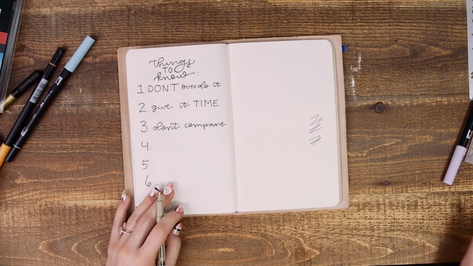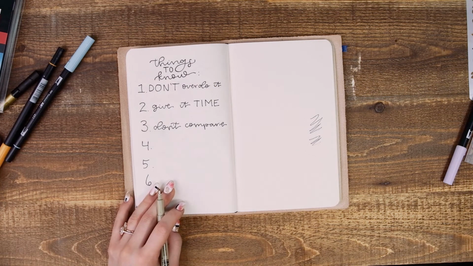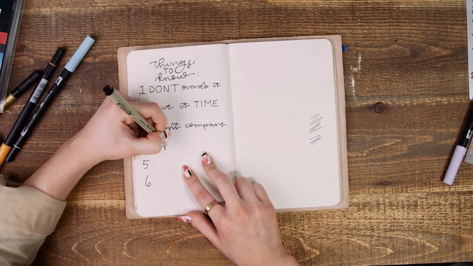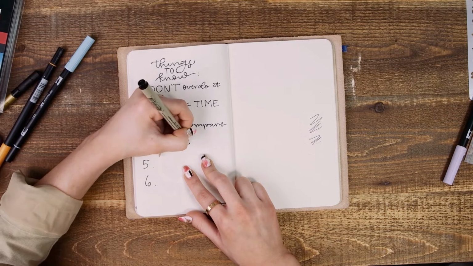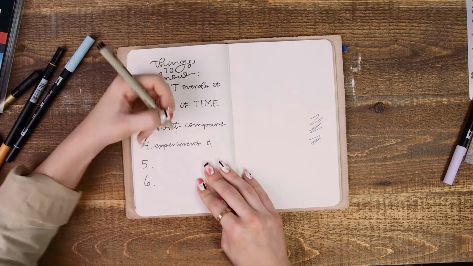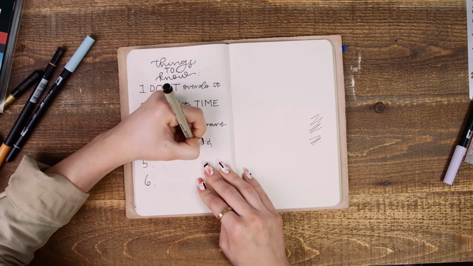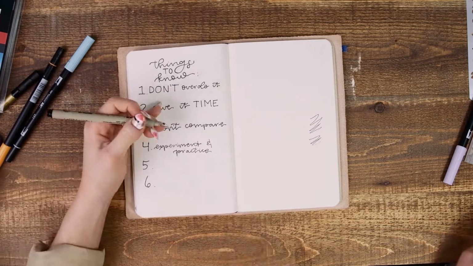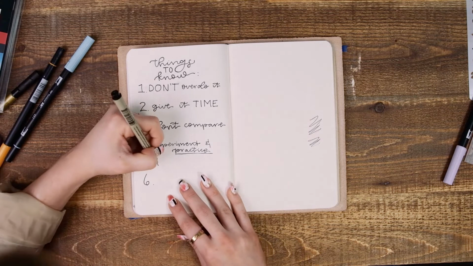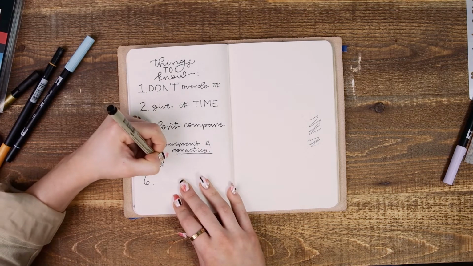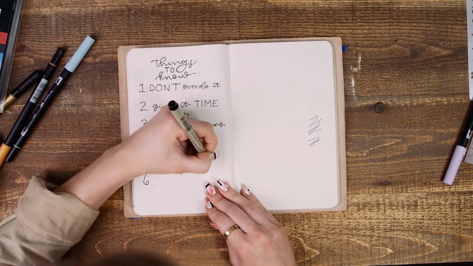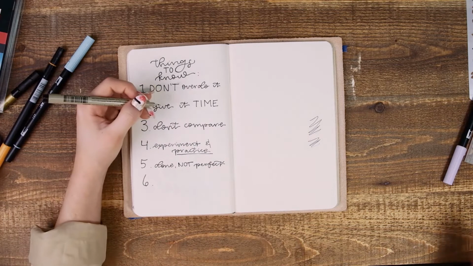The third tip and thing you should know is to not compare, because you can watch so many different videos of people who are extremely talented in a different way than you might be. I'm not the most artistic person, so I think it's important to remember your strengths and what works best for you while you bullet journal. The fourth thing that you should know is to experiment and practice. The more you practice, the more you'll find out what your style is, and I feel like that's really the most helpful thing for you personally, is once you figure out what kind of style is the best for you when you are bullet journaling.